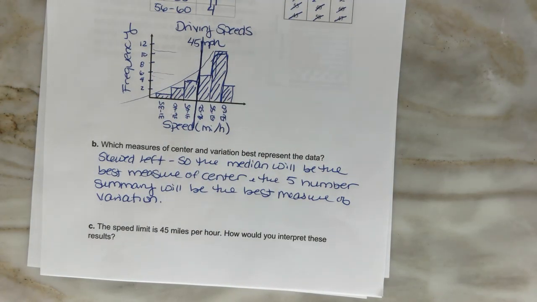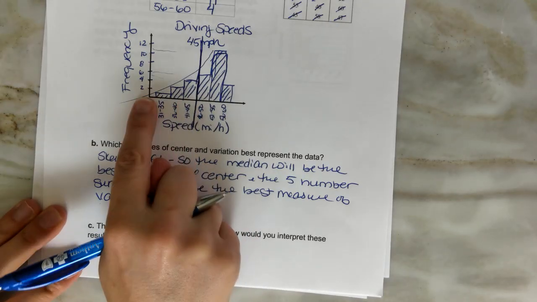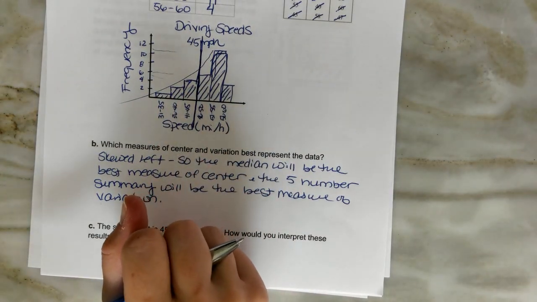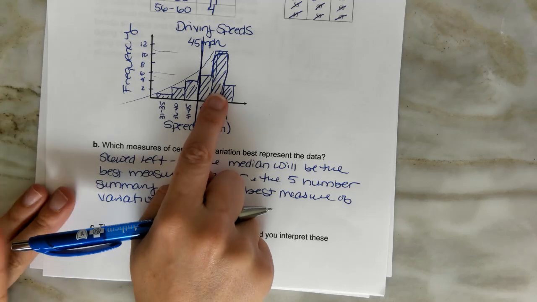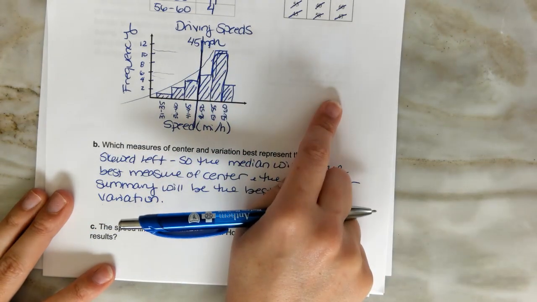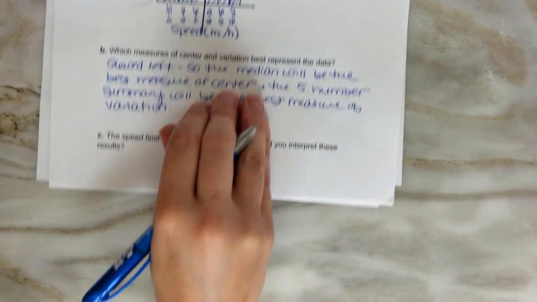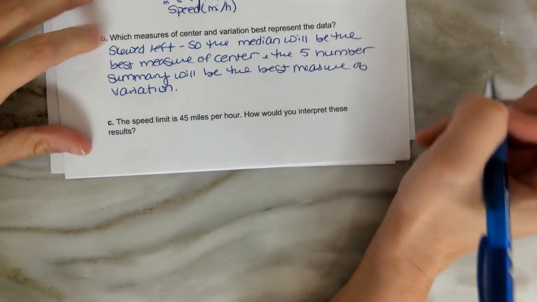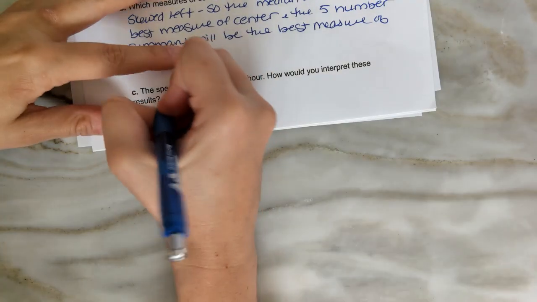Well, looking at the number of people driving slower than 45 miles an hour and the amount of people driving faster than 45 miles an hour, we have bigger bars, which means we have more data to the right. So that means more people were driving faster than 45 miles an hour.